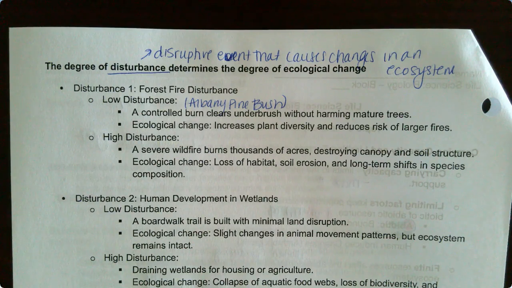Then we have high disturbance. High disturbance would be a severe wildfire that burns thousands of acres, destroying canopy and soil structure. Ecological change would be loss of habitat, soil erosion, and long-term shifts in species composition.